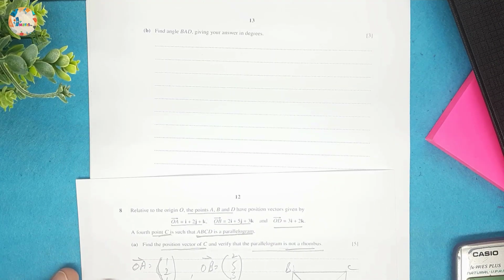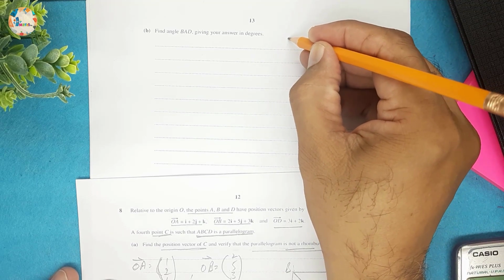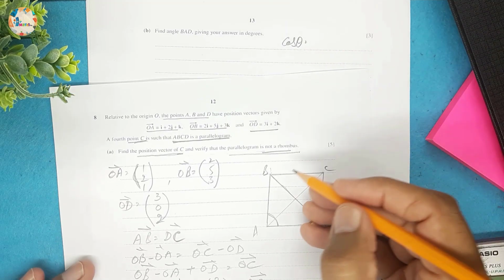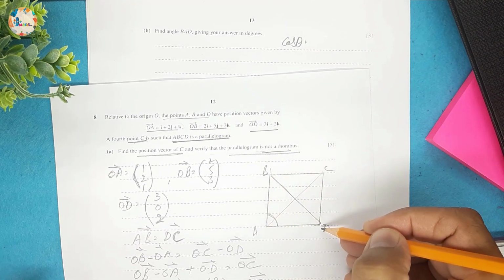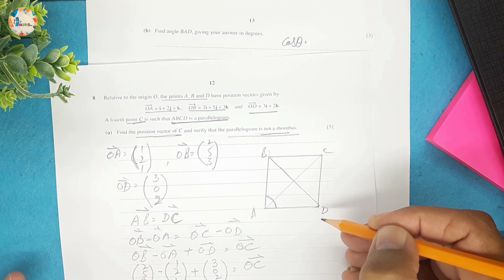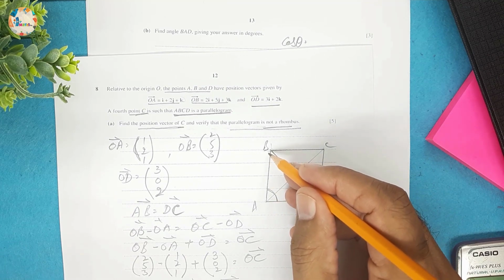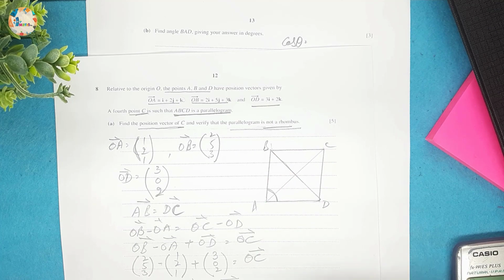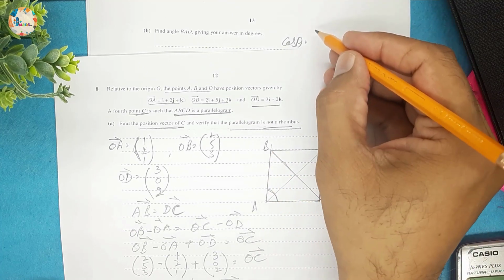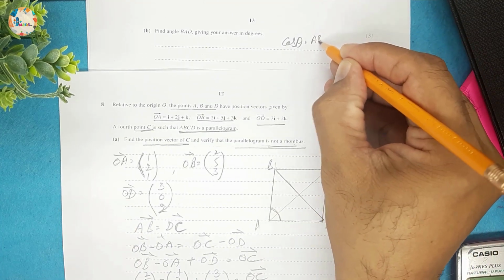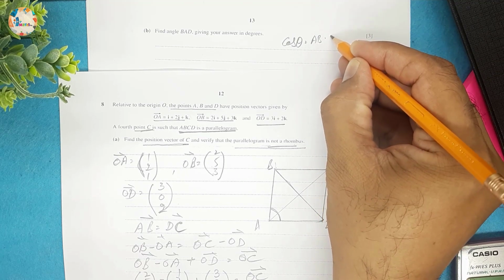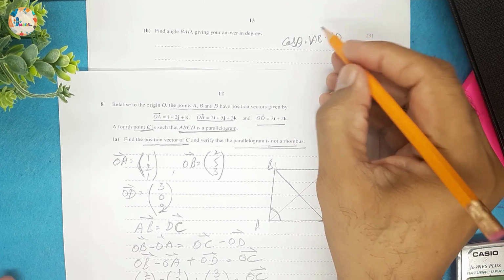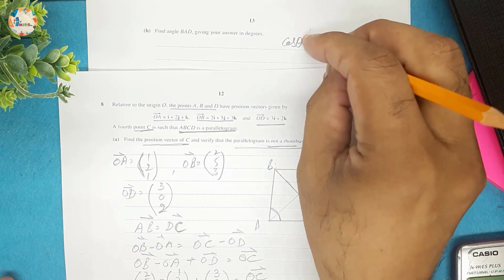So the formula which we will be using will be cos theta is equal to AB dot AD, and this will be vectors, basically not mod.